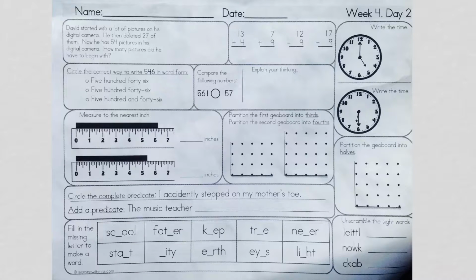Week 4, day 2. Again, we're going to go pretty fast. So let's get started right away.